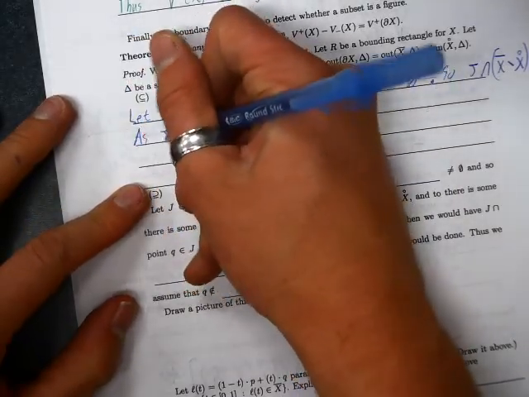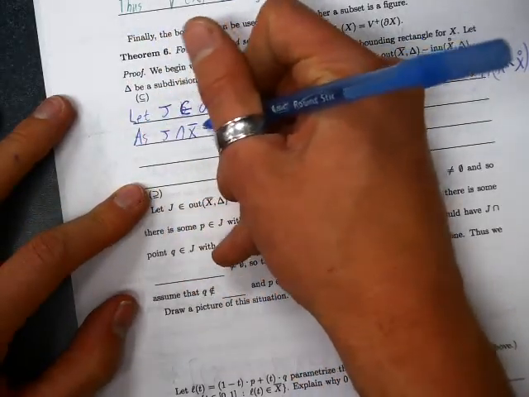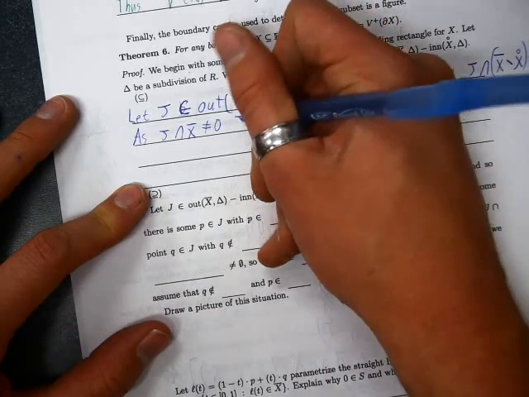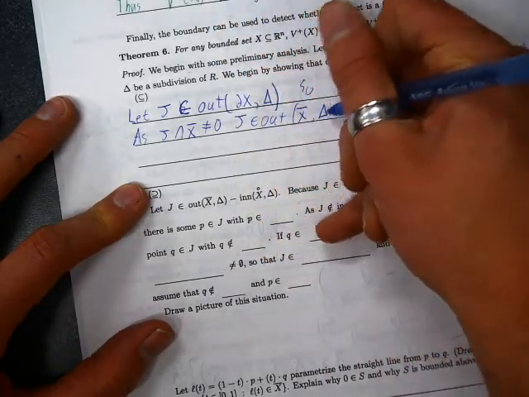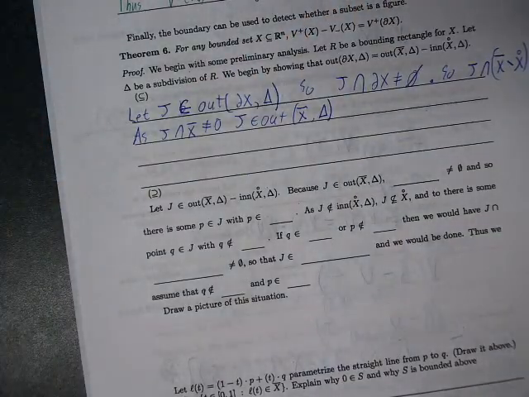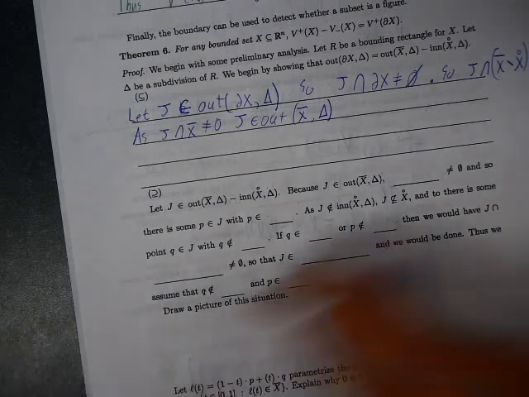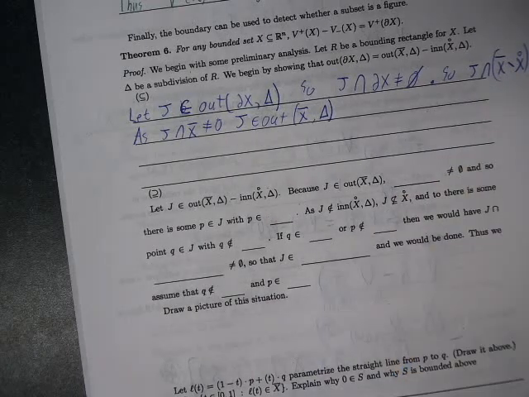So as J intersect X bar is not empty, J is in out of X bar, delta. Now we need to show that J is not an inner rectangle for X soc.